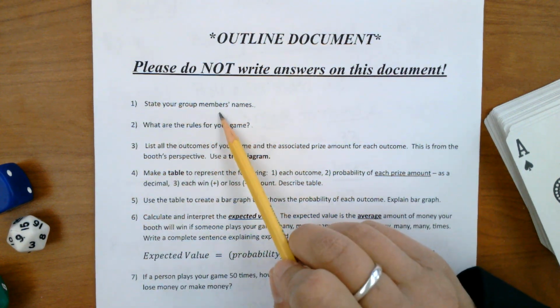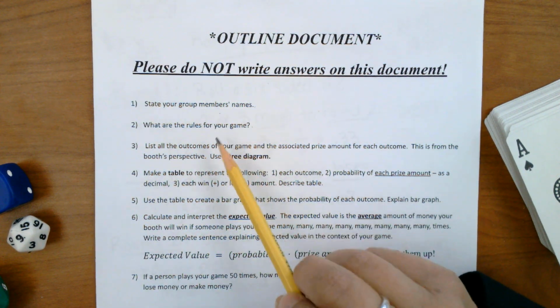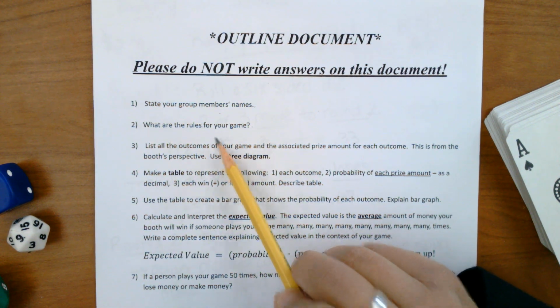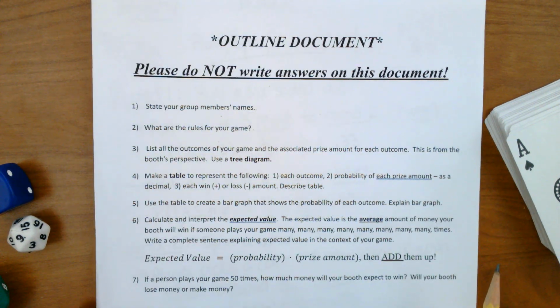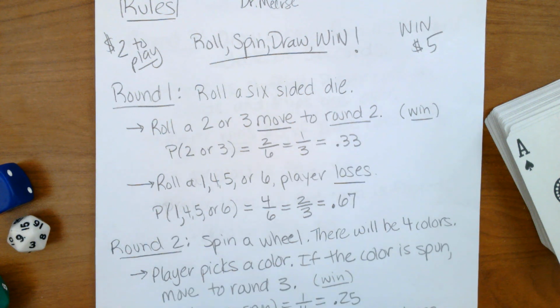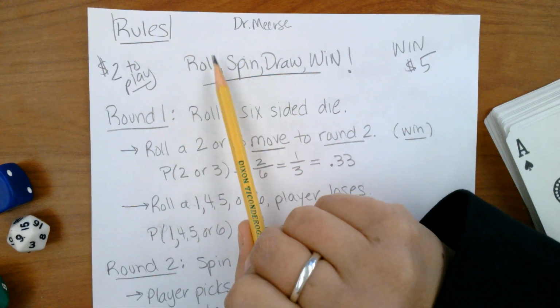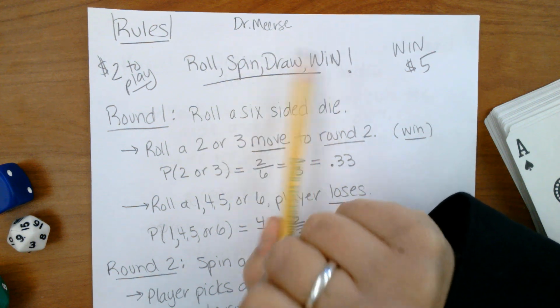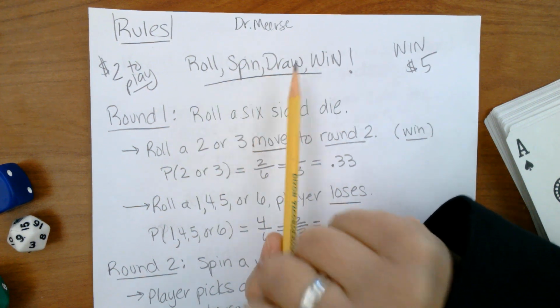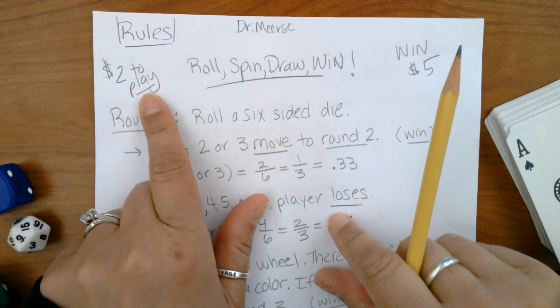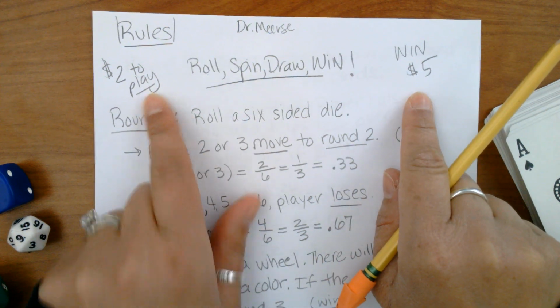So first on your outline, you're going to state your group members' names and then you're going to state the rules of your game. So I am going to turn to show you how I set mine up. So I am Dr. Mears, and today is going to be a great day. Here are my rules. I gave my game a name. It's called Roll, Spin, Draw, Win. It's $2 to play, and you can win up to $5.